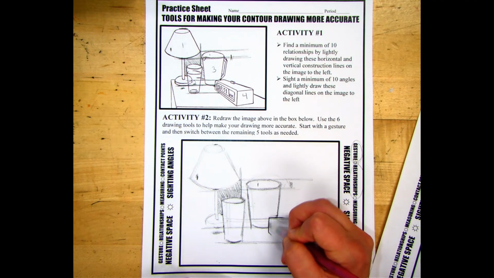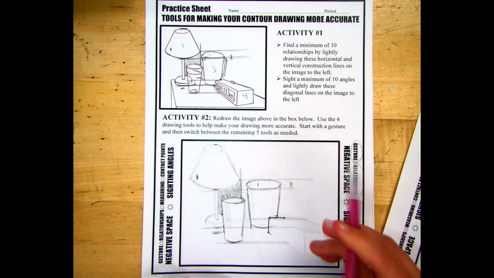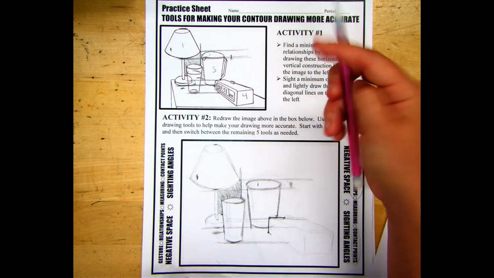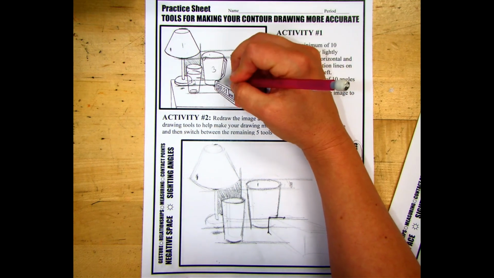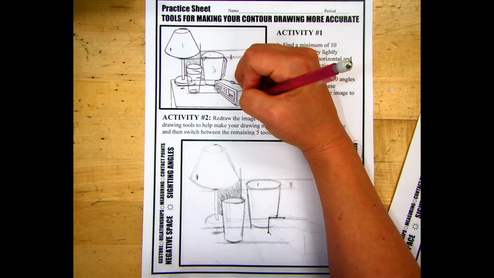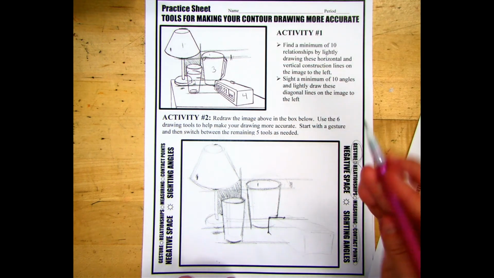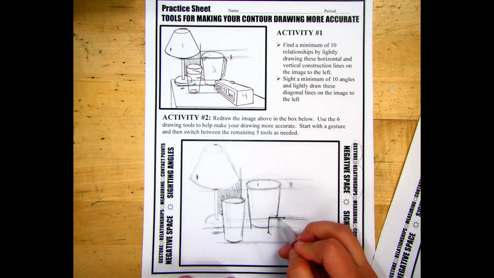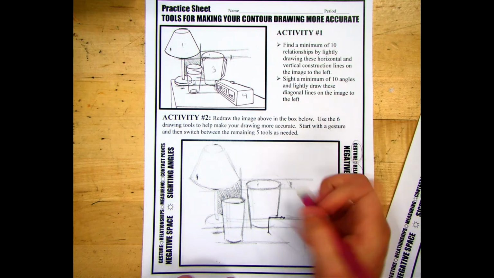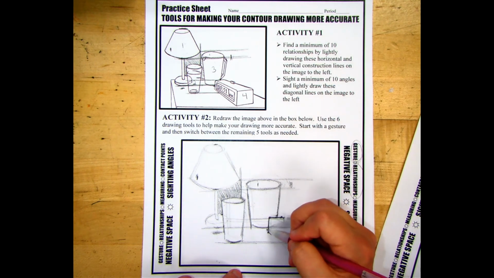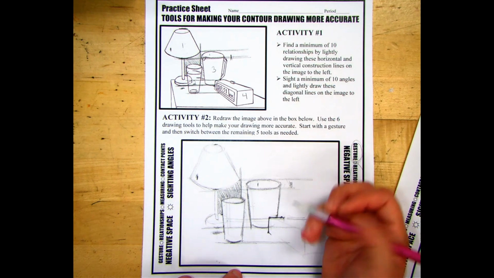So knowing where this ends, and this ends, I am going to sight angles. I'm going to sight this angle, and this angle. So making sure that this stuck out just a little bit, that's kind of a lot, so let me go a little less. And this came down and stuck below this a little bit.